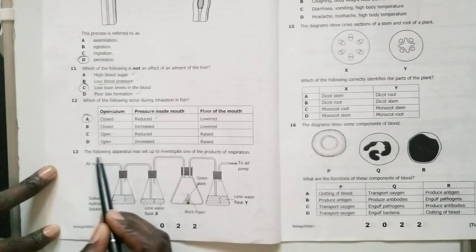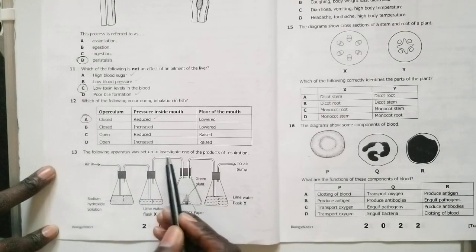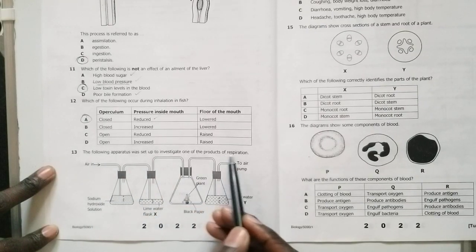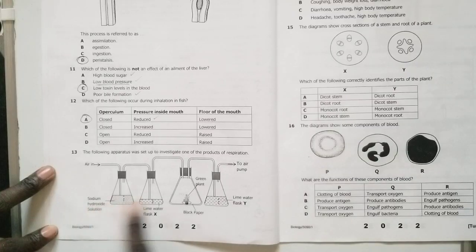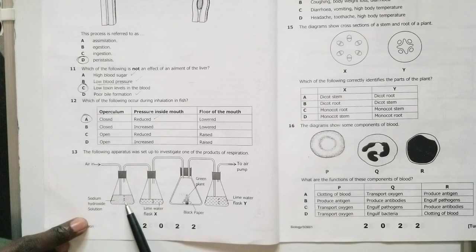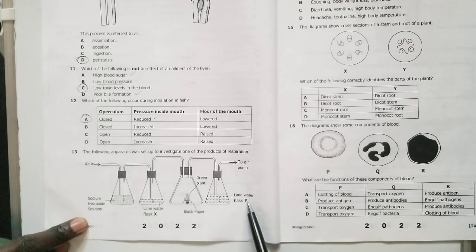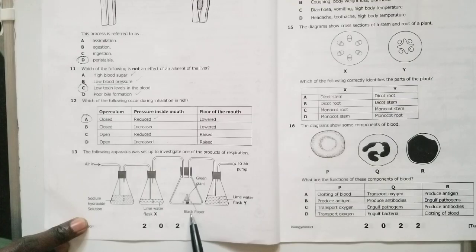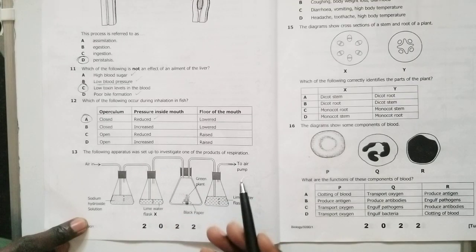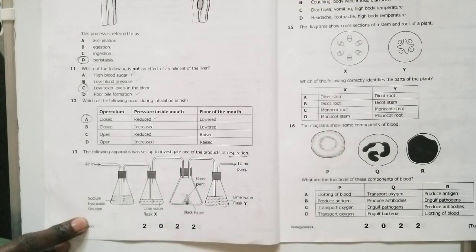Then it says the following apparatus was set up to investigate one of the products of respiration. So you can see what they have done. Sodium hydroxide solution removes any carbon dioxide that is there. Now, if you notice, there's lime water in flask X and lime water in flask Y. But there was a black paper to prevent whatever product is produced from respiration interfering with that.